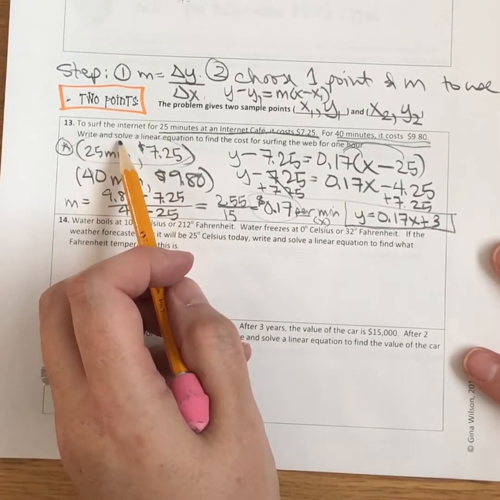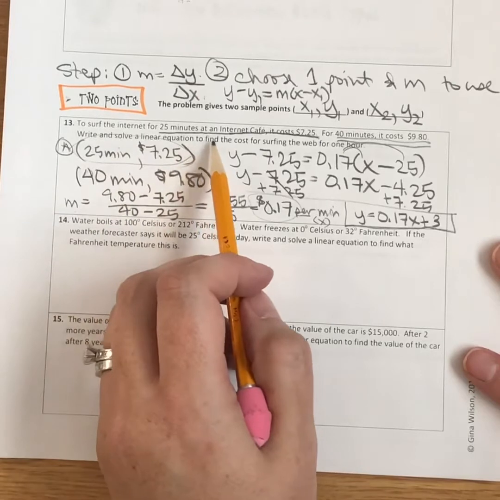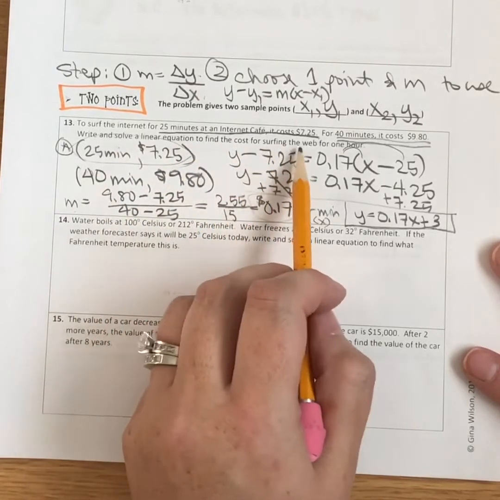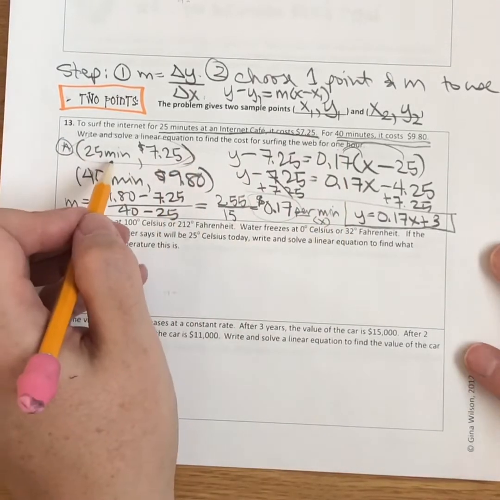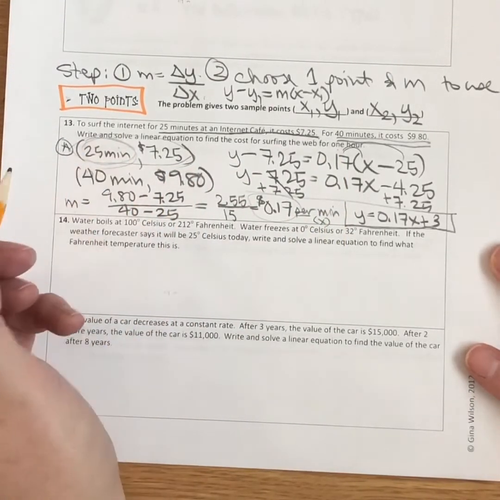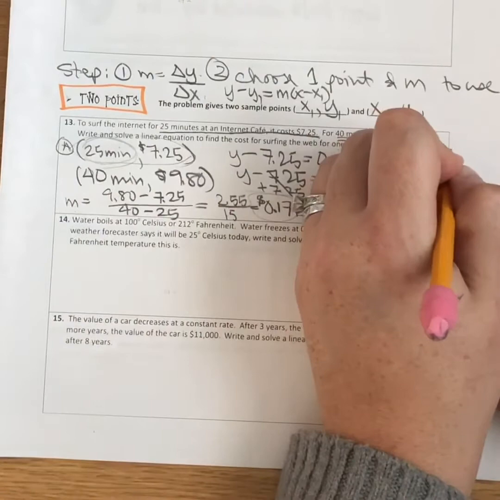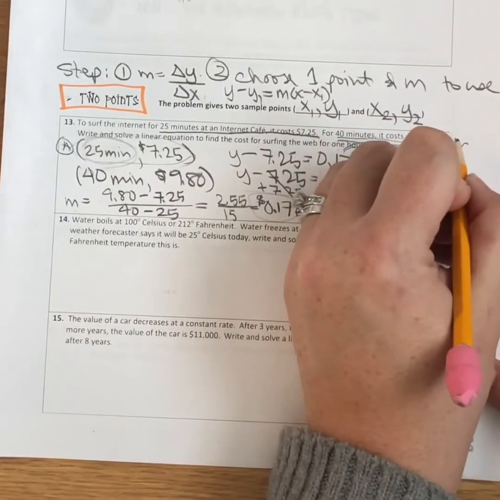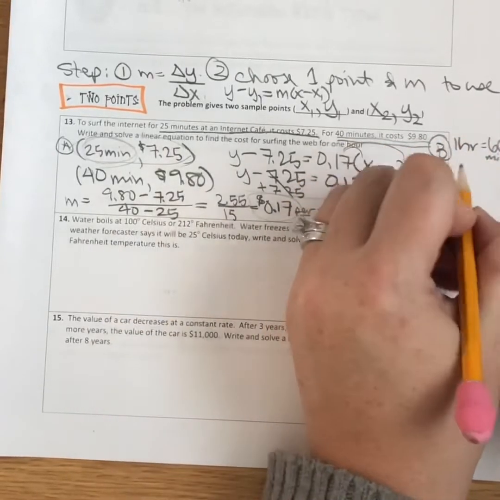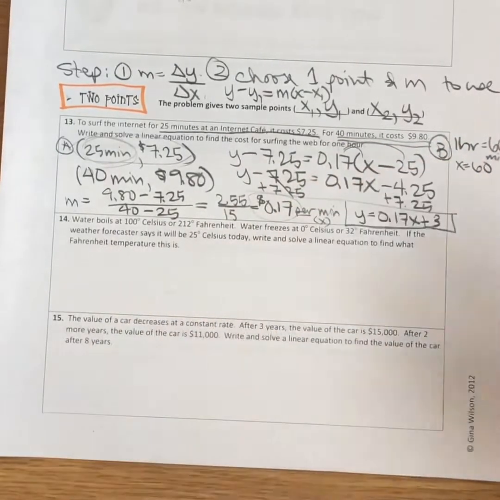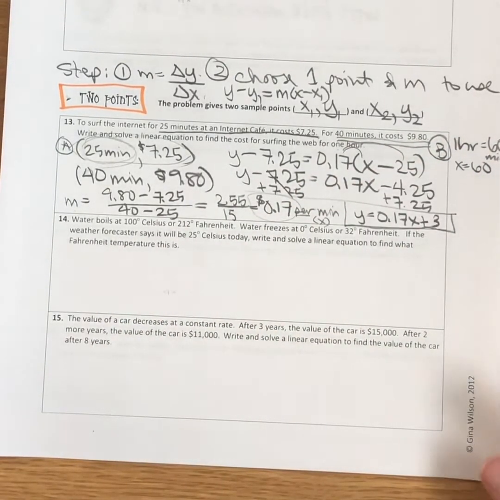Now for the solve part, it says write a linear equation to find the cost for surfing the web for 1 hour. Now the thing is, 1 hour is how many minutes, because x is in minutes. So for part B, we have to know that 1 hour equals 60 minutes. So we're going to plug in 60 for x, not 1.